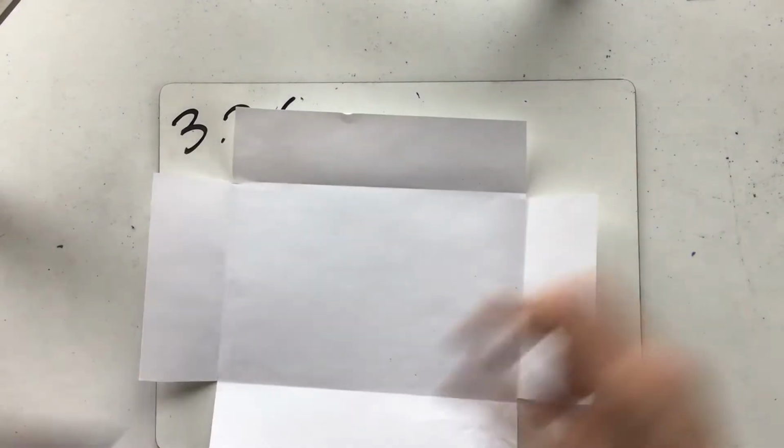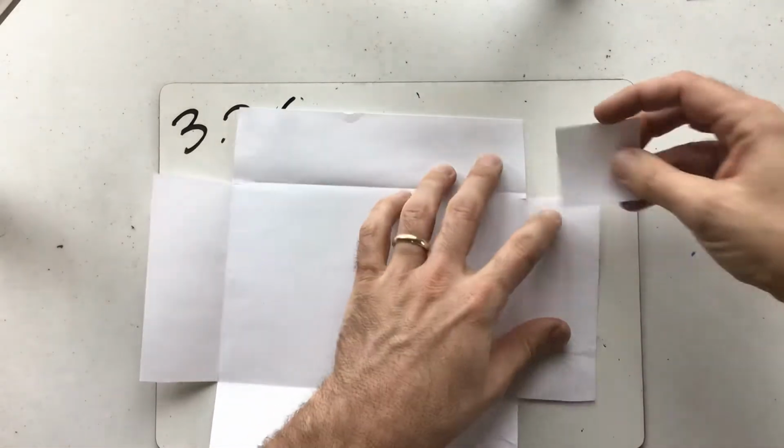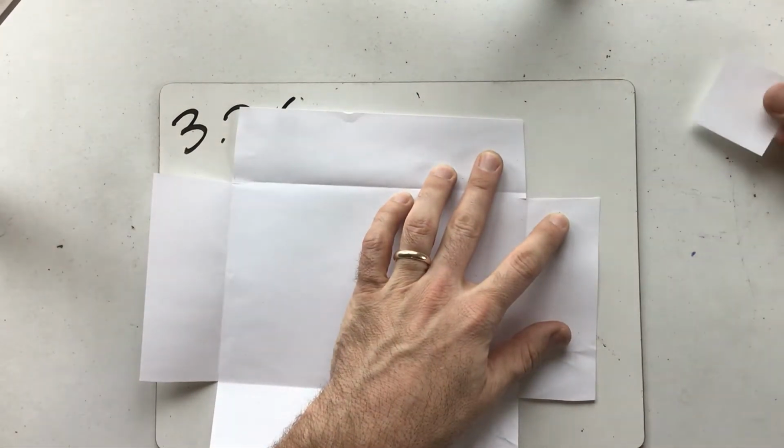3.26 should bring back memories of things we did at the very beginning of the semester, although I will quickly admit it's been a long, long time since then. But we did this activity in class where we had a piece of paper that looked like this, and we cut squares out. I gave each of you a piece of paper, and you each cut a square out.